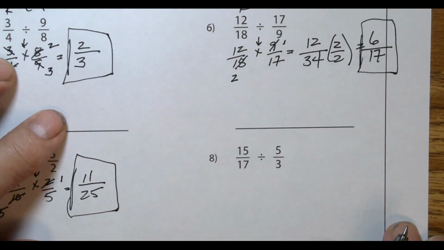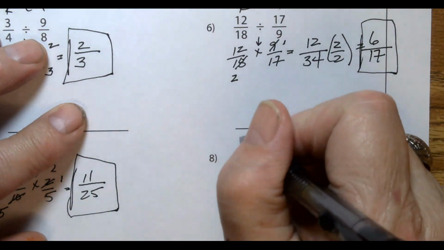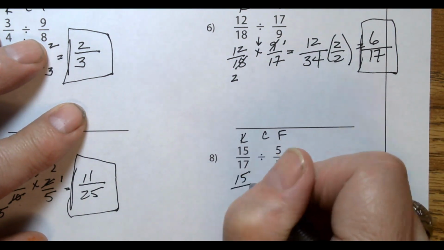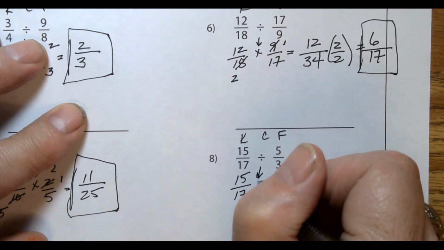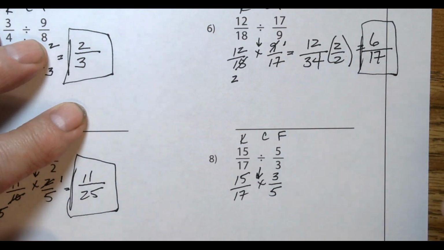8 is 15/17 divided by 5/3. I'm going to put my keep, change, flip. I'm going to rewrite this. I'm going to keep this one. Change this to multiplication. I'm going to flip, put the 3 on top, 5 on the bottom. Now I'm going to see if I can cross cancel.